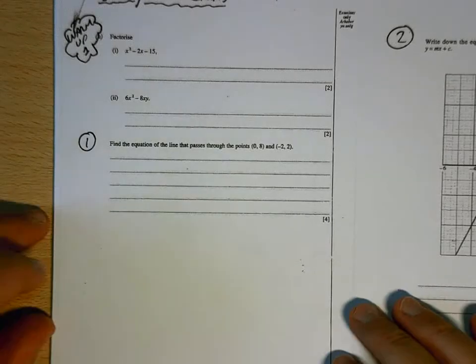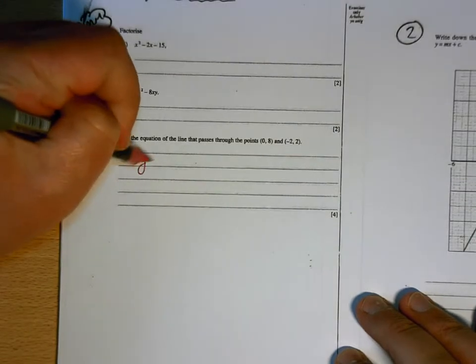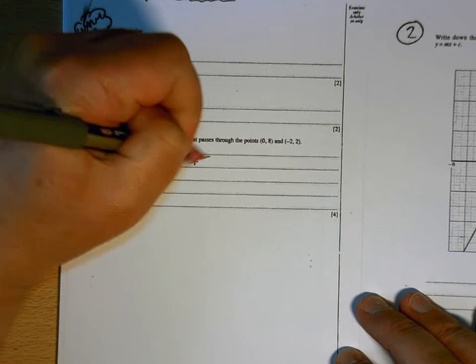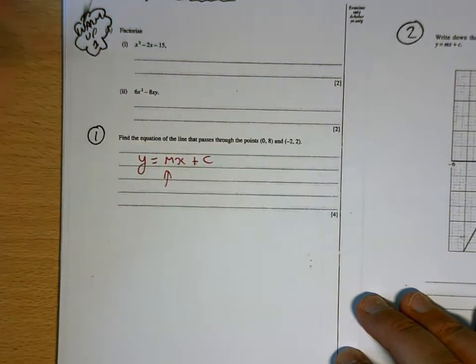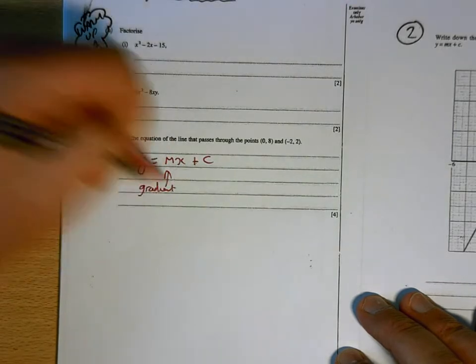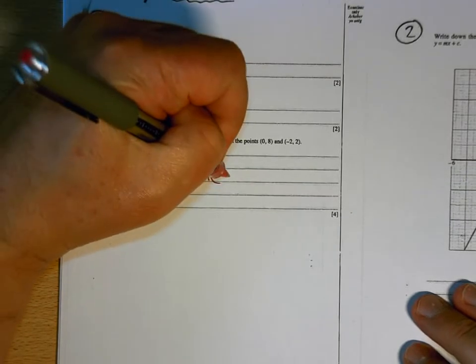Okay, so for straight line graphs, you need to remember that the general equation of a straight line is given as y equals mx plus c, where m is the gradient of the line, and c is the y coordinate where it crosses the y-axis.